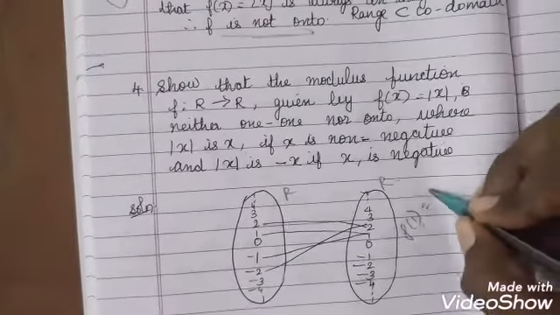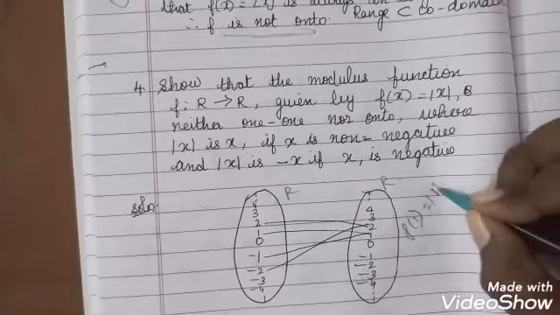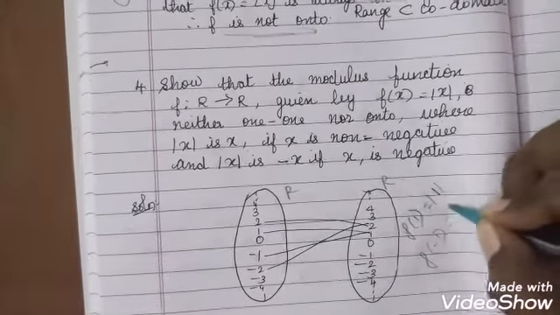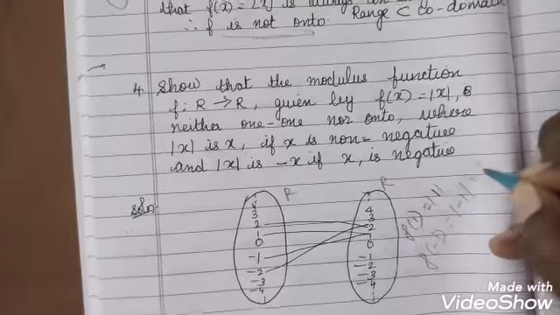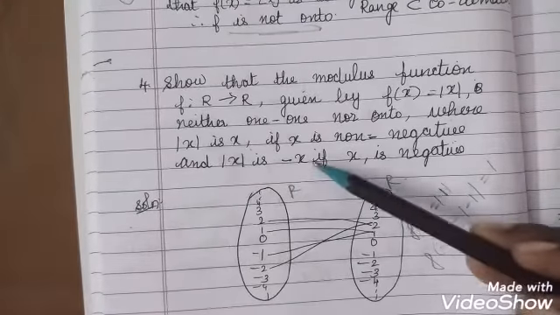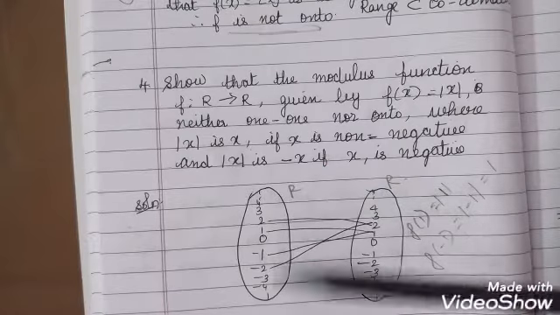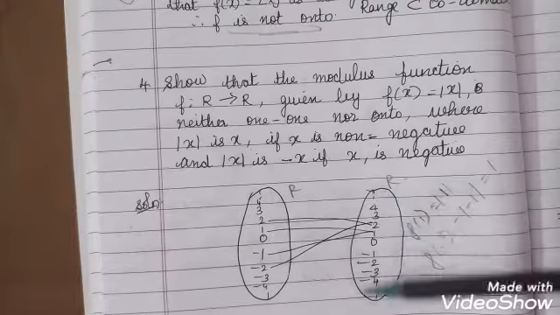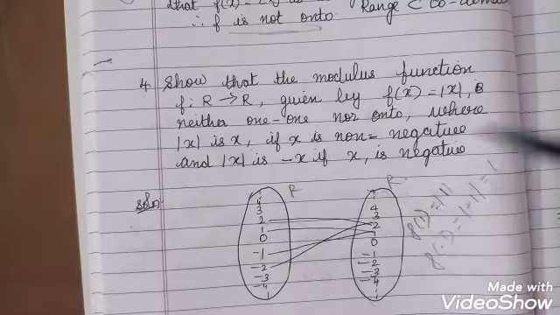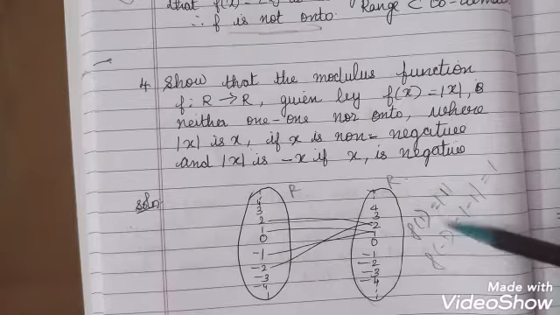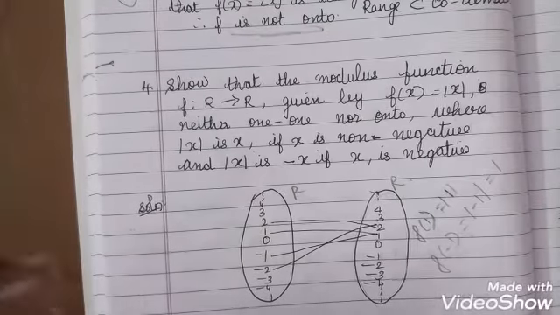Your f of mod 1 is nothing but equal to 1. Mod 1 is equal to 1. Similarly, what is f of minus 1? F of minus 1 will give me minus mod 1. What is minus mod 1? That is also nothing but equal to plus 1 itself, because minus of minus will give you plus 1. So here, only the positive numbers in the codomain will have a pre-image. In other words, it doesn't have unique images also. So in this case, it's not 1 to 1 as well as not onto.